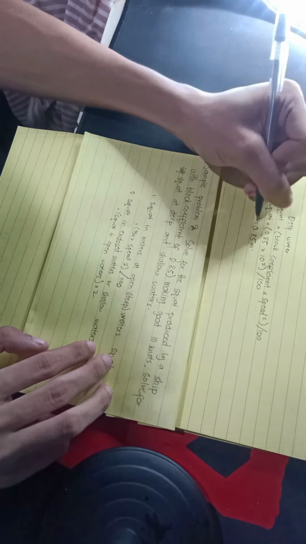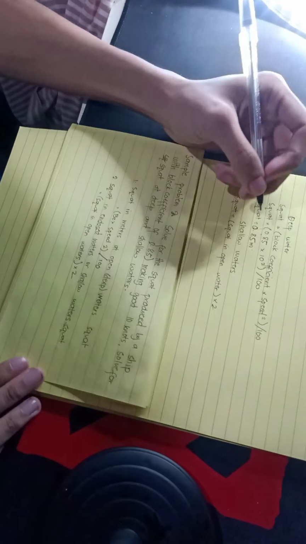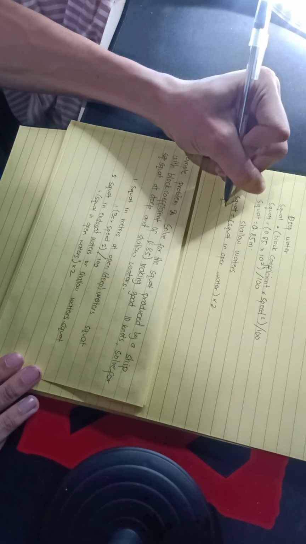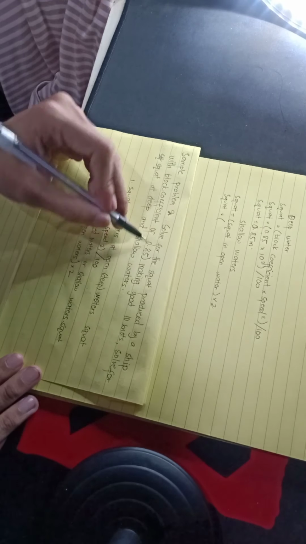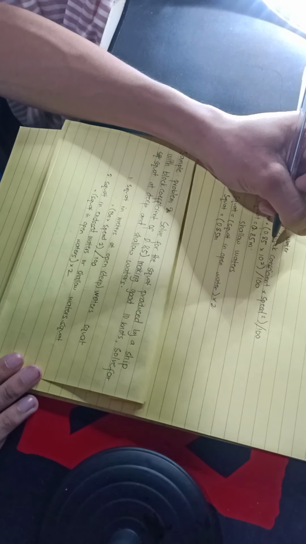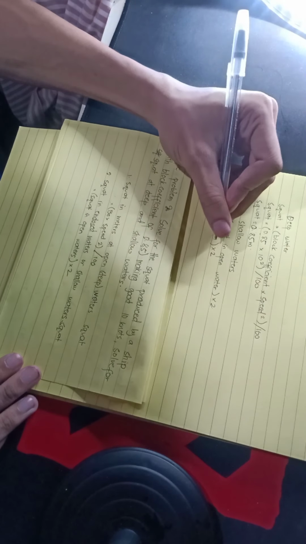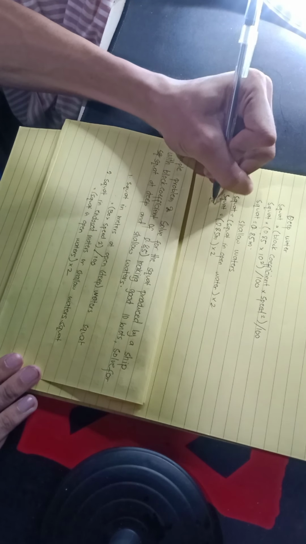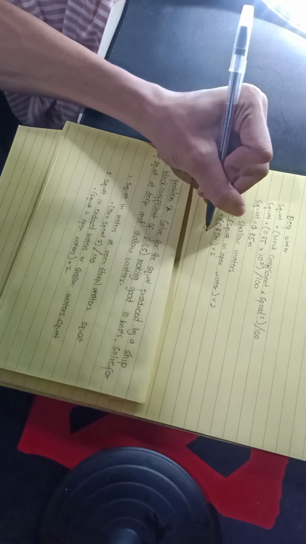And to calculate the squat of ships in meter in shallow waters, squat equals squat in open water times 2, and squat is equal to 0.85 meters times 2, which is squat equals 1.70 meters.